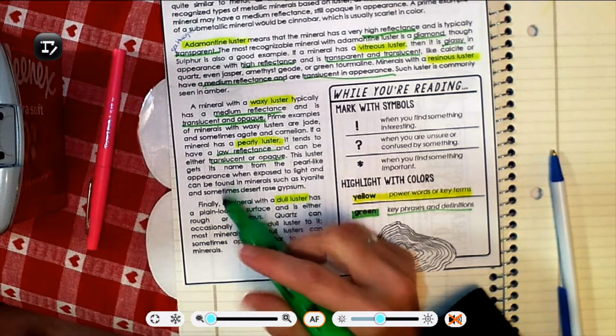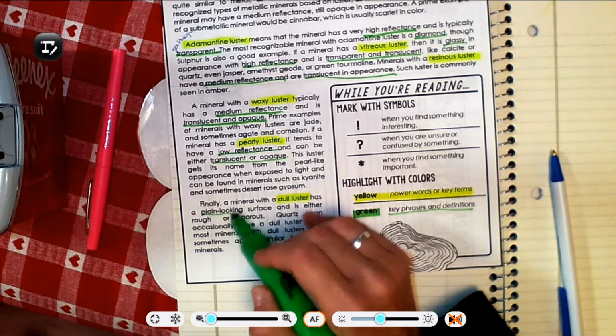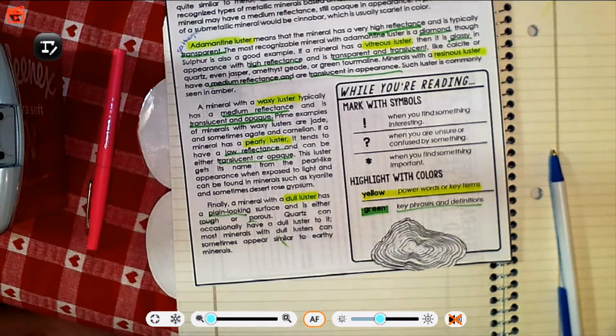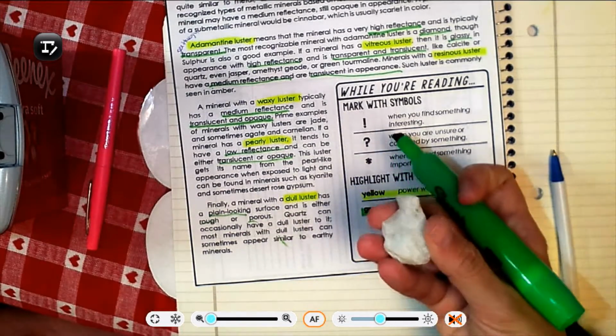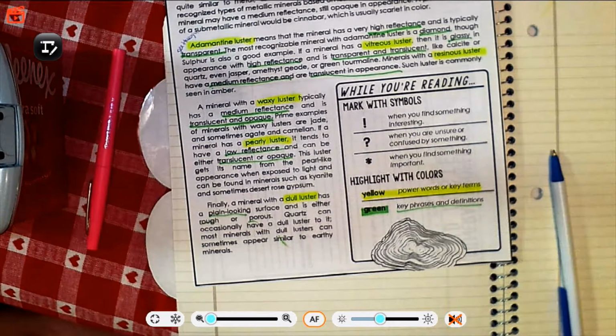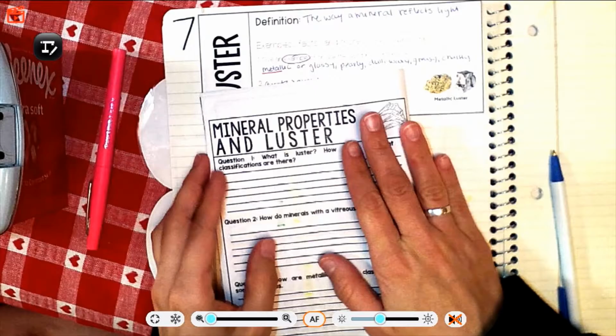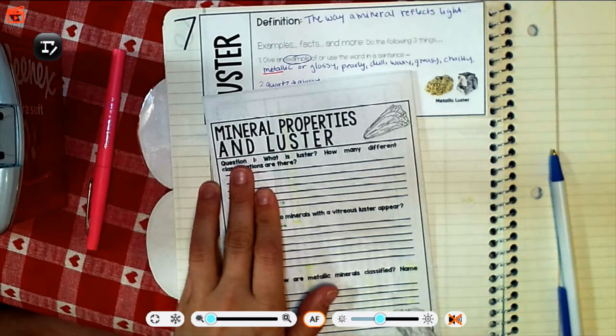So porous means it has a lot of holes in it. Quartz can occasionally have a dull luster to it. So this one could look dull, but if you get it just right, it looks kind of glittery. The most minerals with dull lusters can sometimes appear similar to earthy minerals.